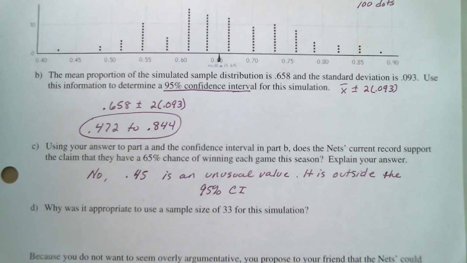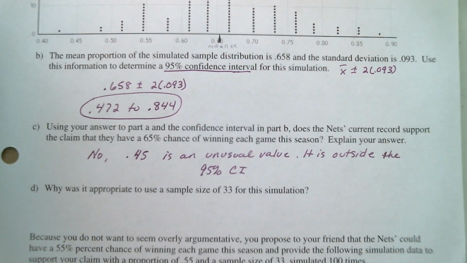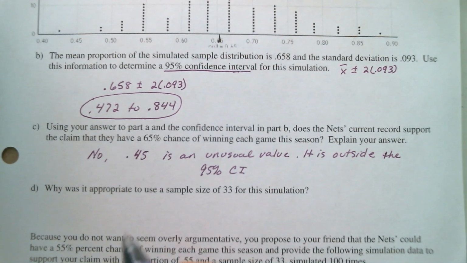Why was it appropriate to use a sample size of 33 for this simulation? The Nets had played 33 games so far in the season.